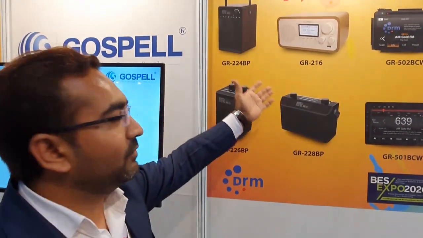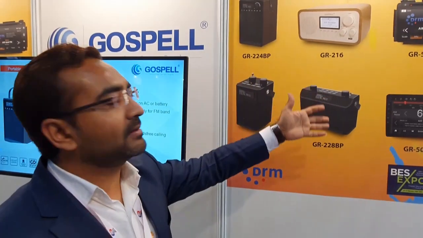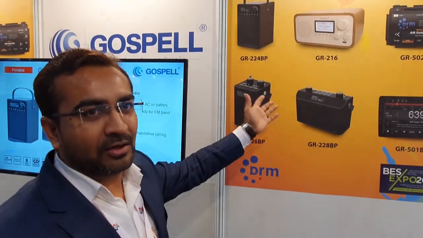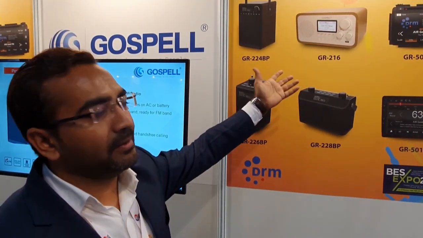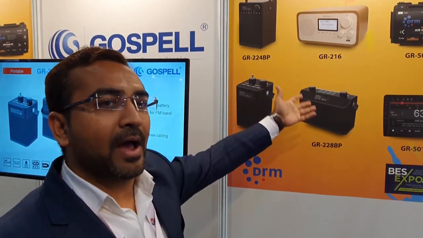I just want to add one more thing. All receivers are having the capability of software upgrade, and the same can be used for the DRM in FM.